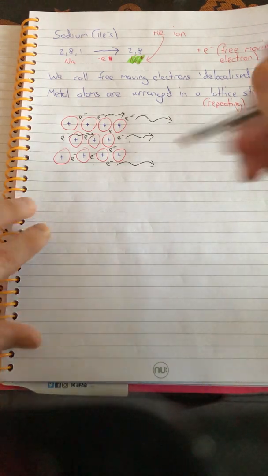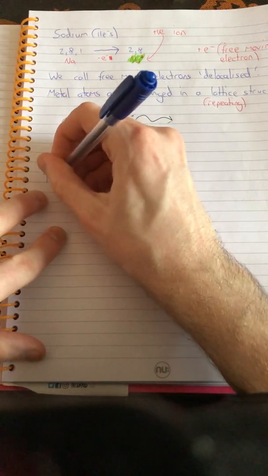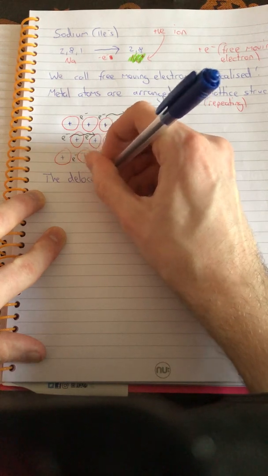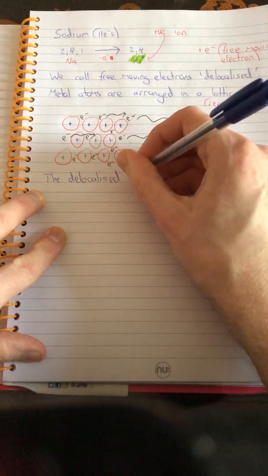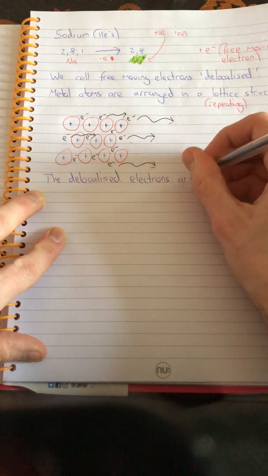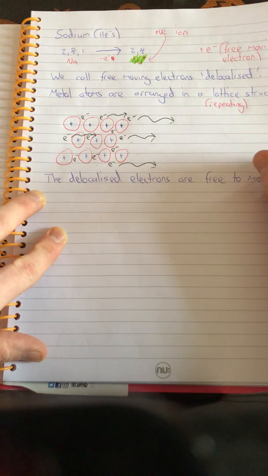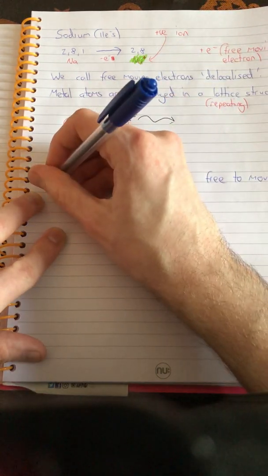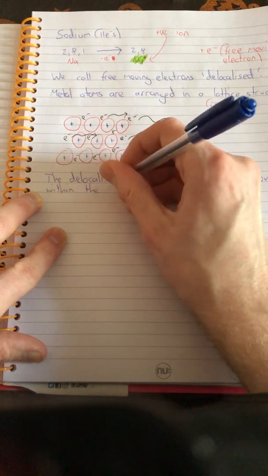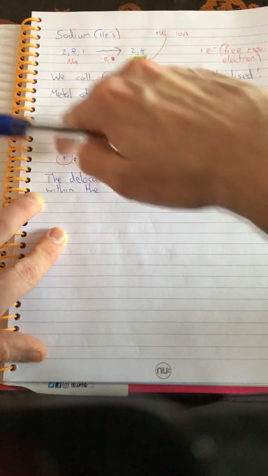Okay, so let's make a wee note on this. The delocalized electrons are free to move within the lattice. Yeah, that's what we call that. We call that a lattice structure.